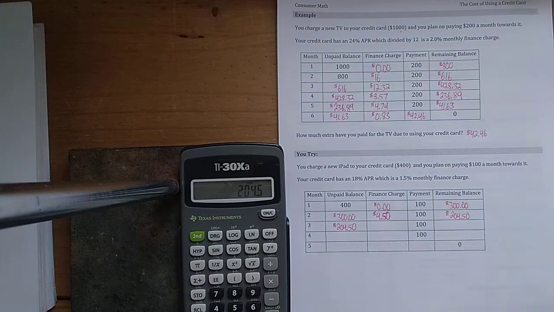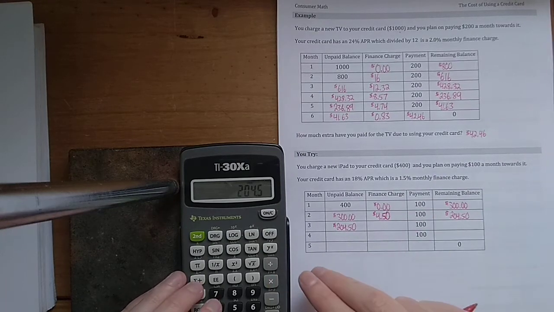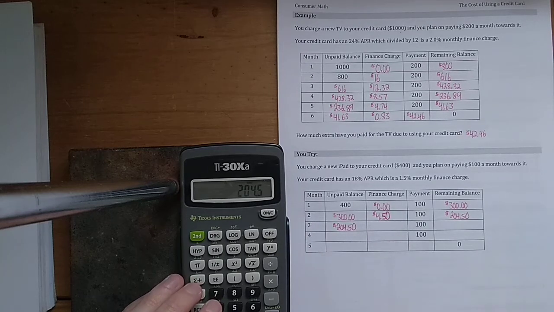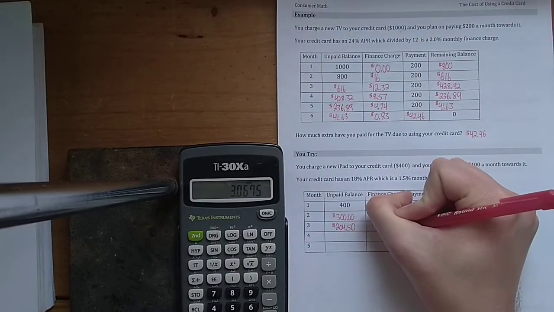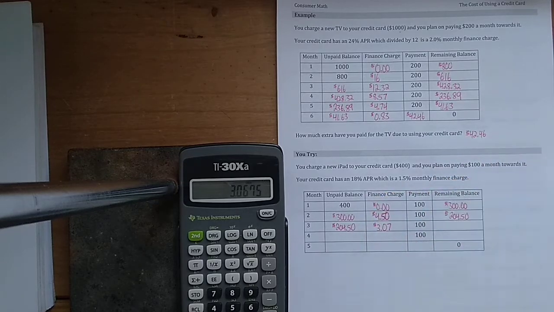Okay? What remains is still unpaid. We're going to calculate the finance charge again. 1.5%, remember, was 0.015, so we multiply the unpaid balance by 0.015. And that turns into $3.07 extra.